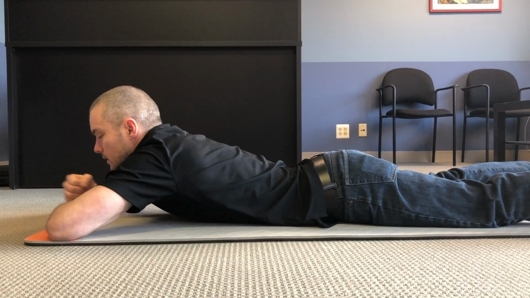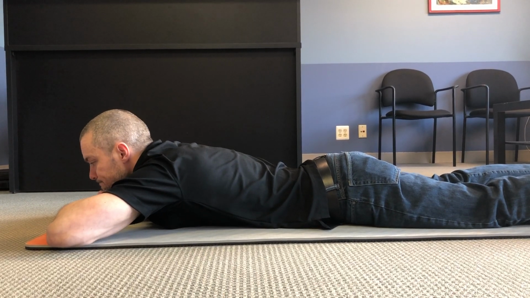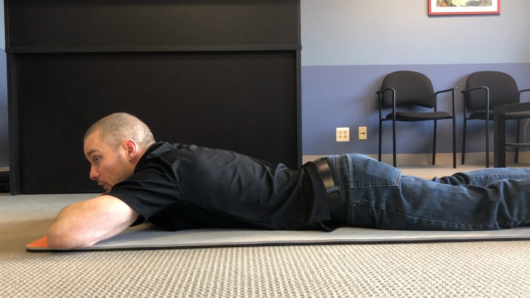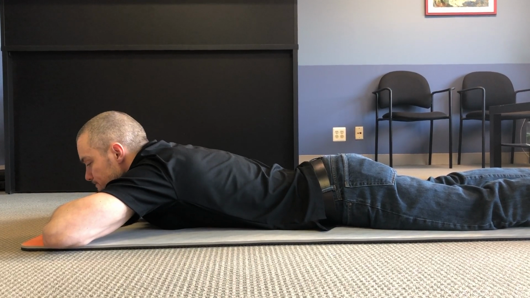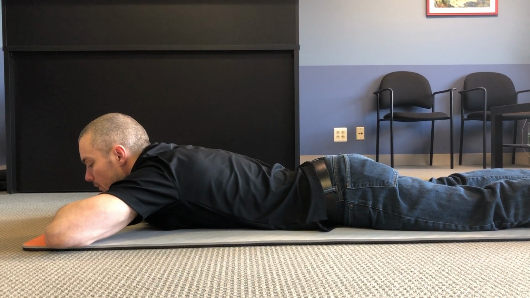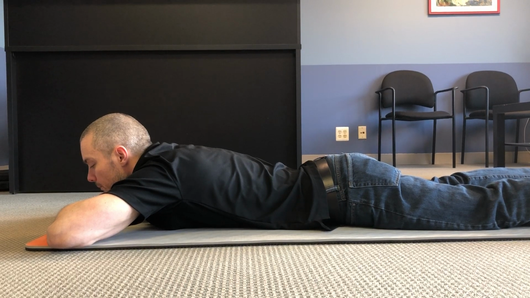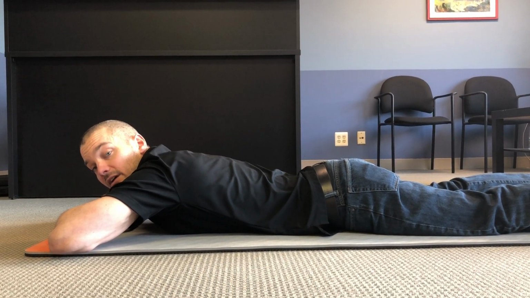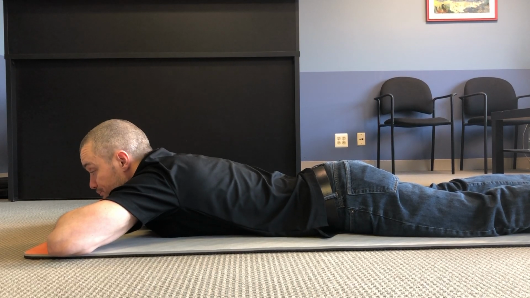So again, it just looks like this. Try this for 30 seconds. If it feels okay, continue for up to 3 to 5 minutes. And it feels pretty good. It's relaxing. It can also be a little chance to meditate, take a little break from your day.